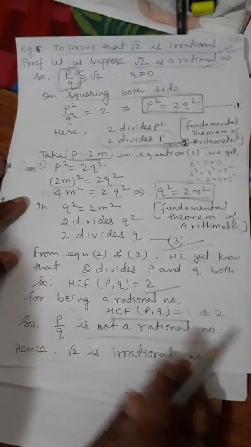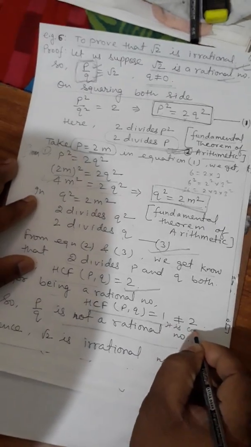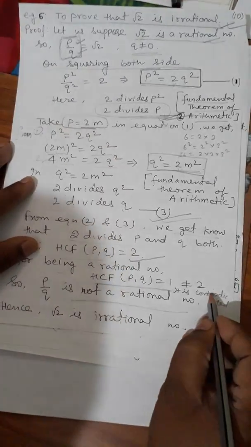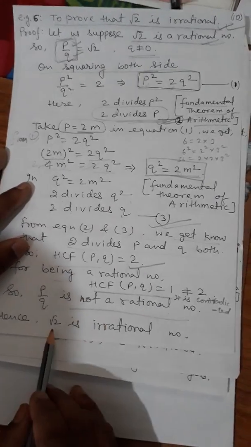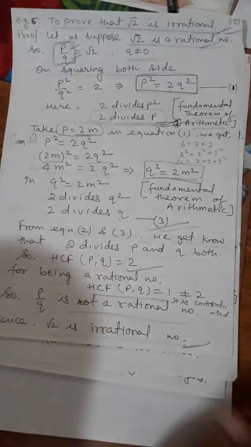Okay, because it is contradicted. Clear? So p by q is not a rational number. So p by q value is root 2, and root 2 is an irrational number. Okay, students, do you understand this properly?